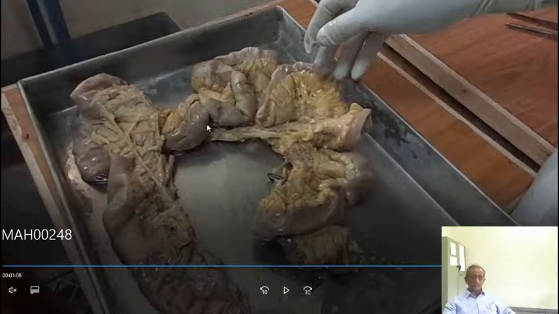Whereas in the transverse colon, as the direction has changed, the tinea libera becomes inferior, tinea mesocolica becomes posterior, and tinea omentalis becomes anterior superior. And then similarly in the descending colon, we are seeing tinea libera anteriorly, tinea mesocolica posterior medially, and tinea omentalis posterior laterally. And these tinea converge onto the vermiform appendix and form the longitudinal muscles of the vermiform appendix.